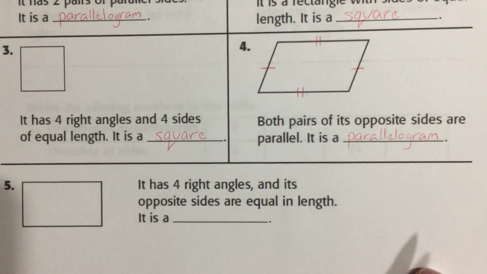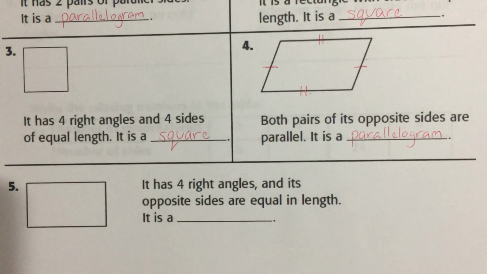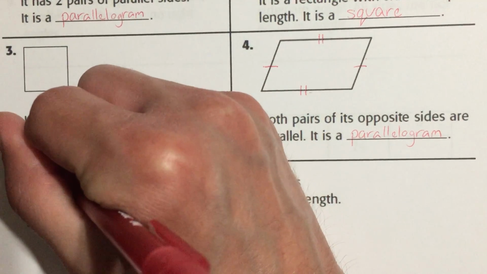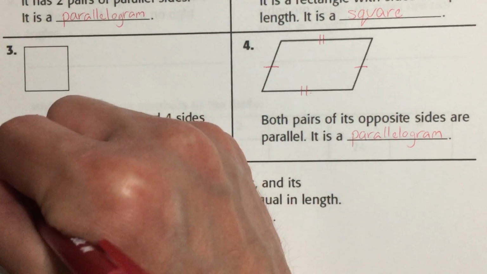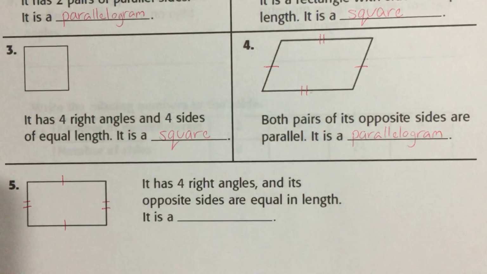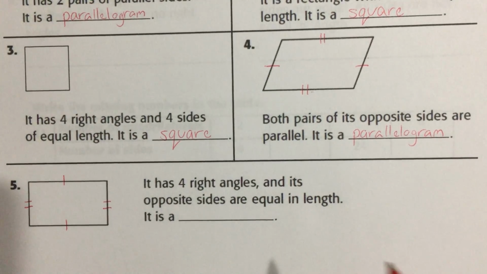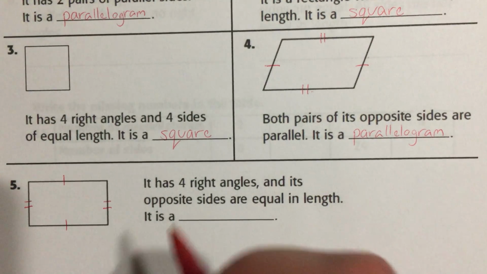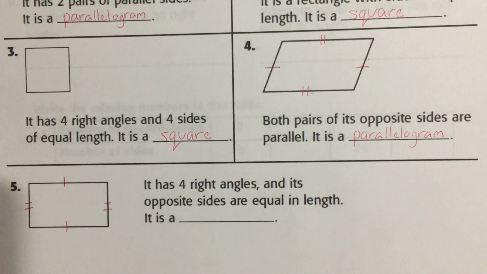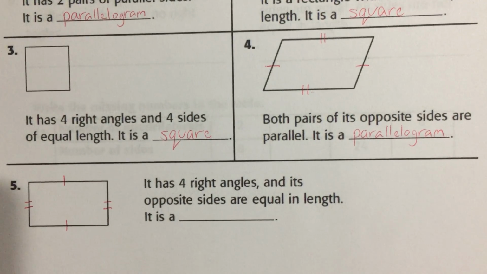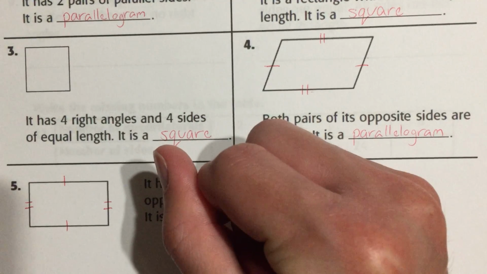And then number 5 down here at the bottom. It has 4 right angles. Its opposite sides are equal in length. So that tells me, okay, that one and that one are the same length. That one and that one are the same length. Using those dashes again. That looks and sounds, based on the description, it even smells kind of like, yep, it smells like a rectangle to me.